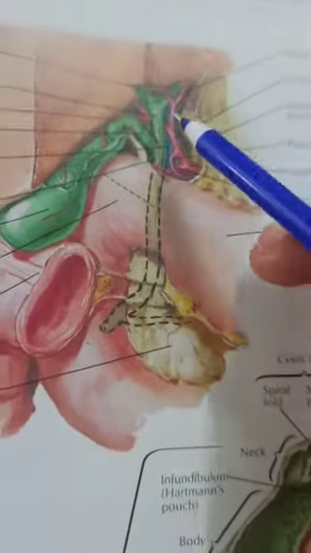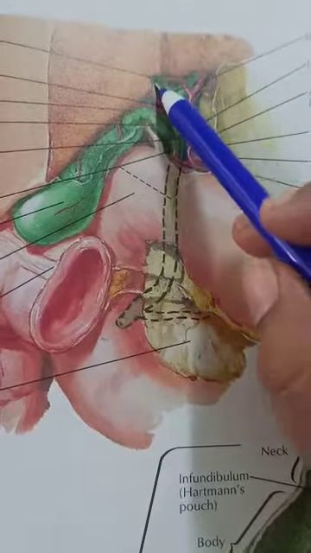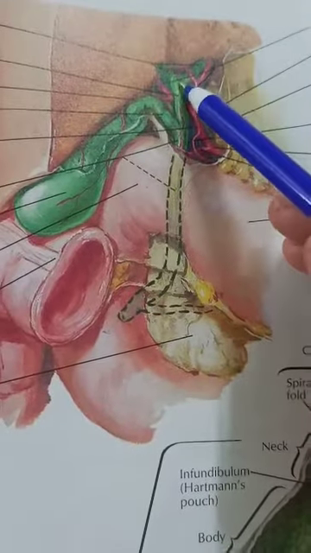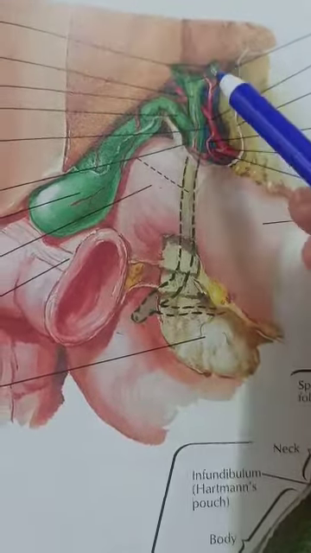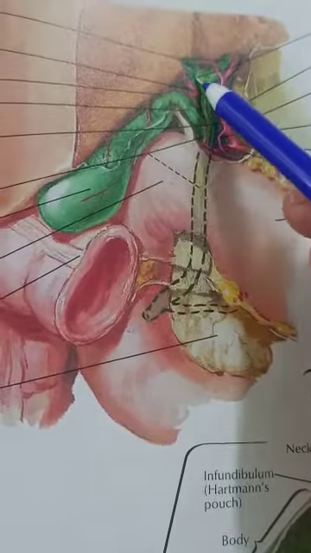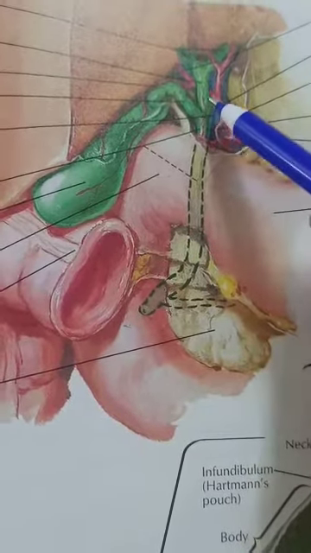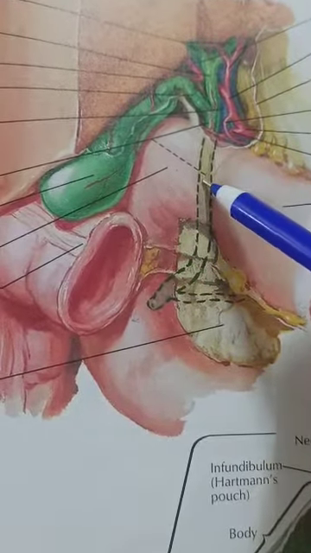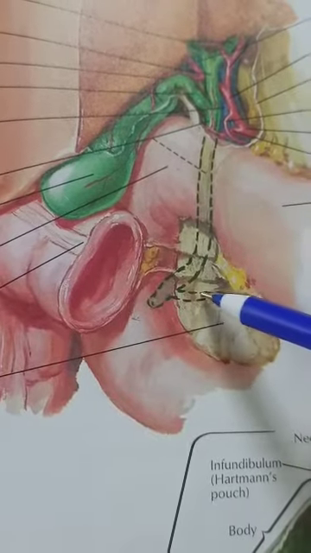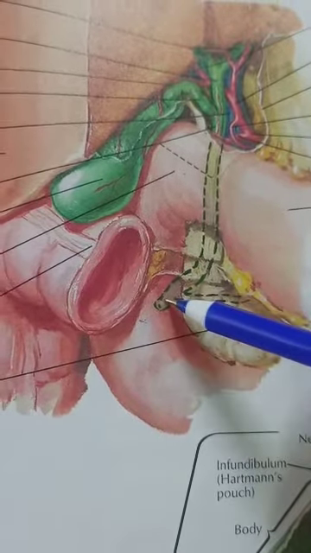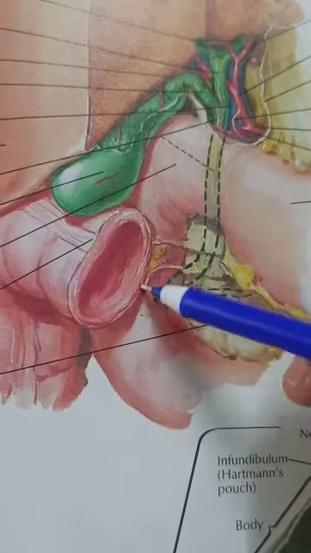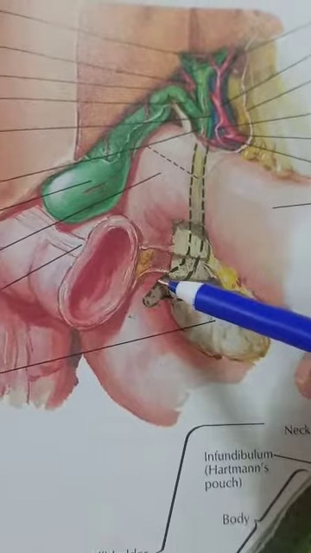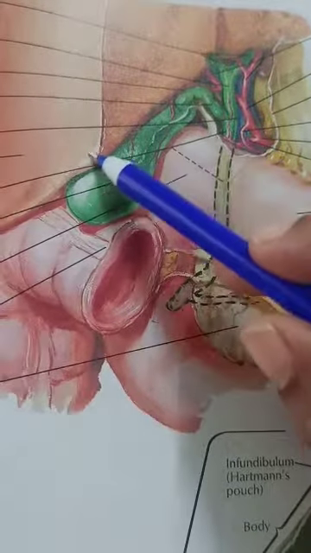So, the structures are, first one, the right and left hepatic duct. This is the right lobe and this is the left lobe of the liver. Here we can see the right hepatic duct and the left hepatic duct join together to form the common hepatic duct. The common hepatic duct joins with the cystic duct to form the bile duct. The bile duct then joins with the pancreatic duct and opens through the ampulla into the interior of the second part of the duodenum. And here we can see the gallbladder.